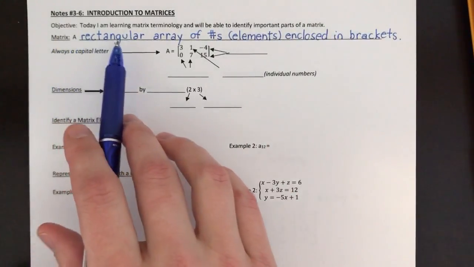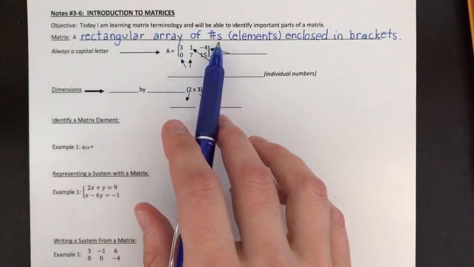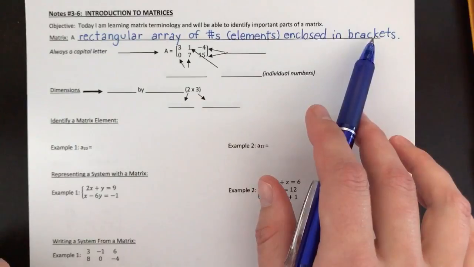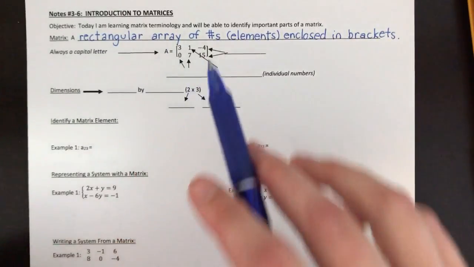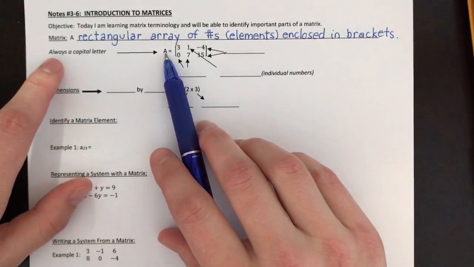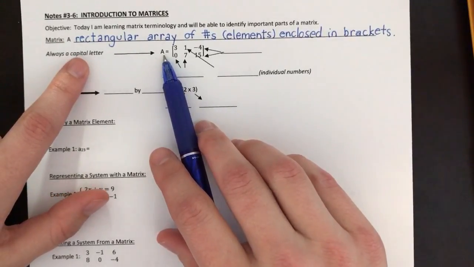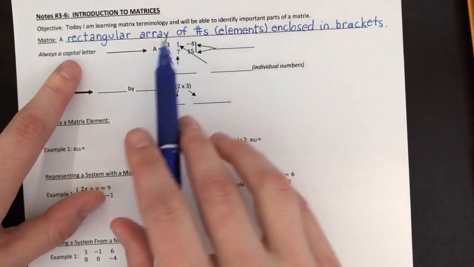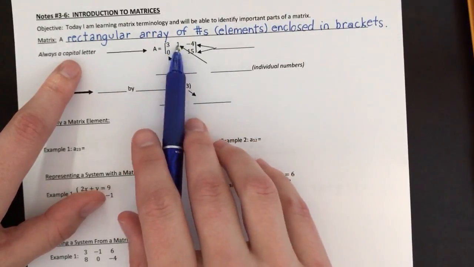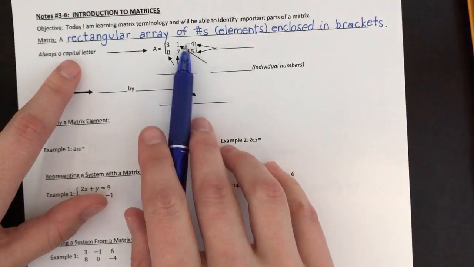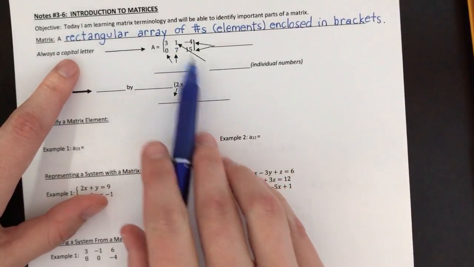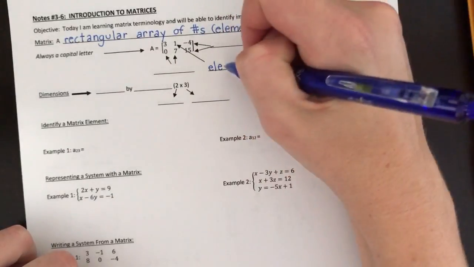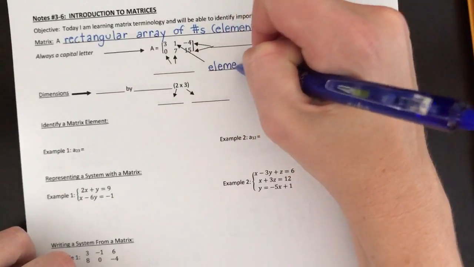A matrix is a rectangular array of numbers or elements enclosed in brackets. When identifying a matrix, you are always going to use a capital letter, such as this one here. This is matrix A. Notice that's a capital letter. This matrix contains a bunch of numbers: 3, 1, -4, 0, 7, and 15. Remember that these individual numbers within the matrix are also called elements.